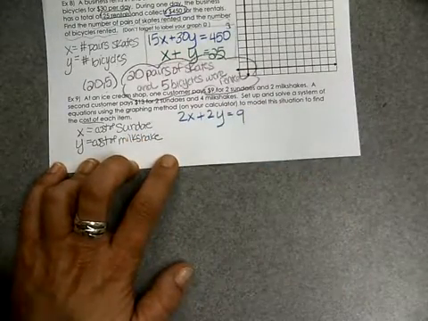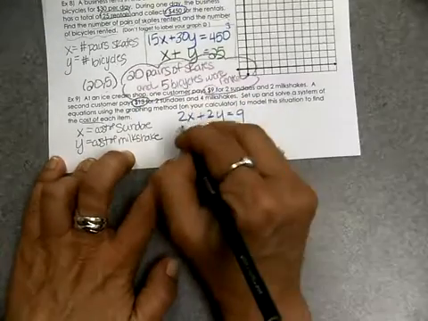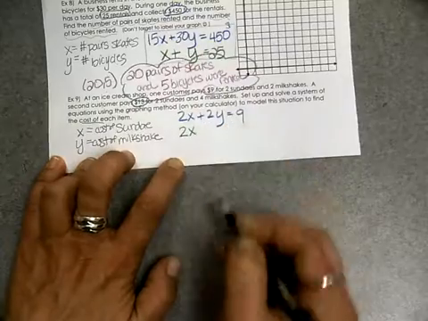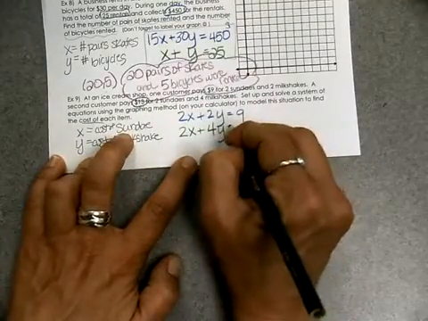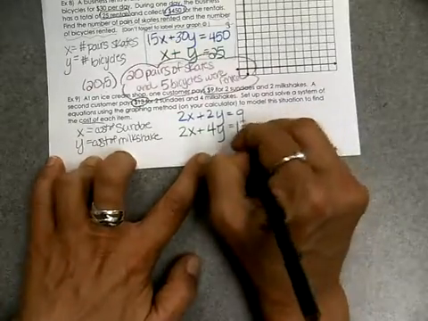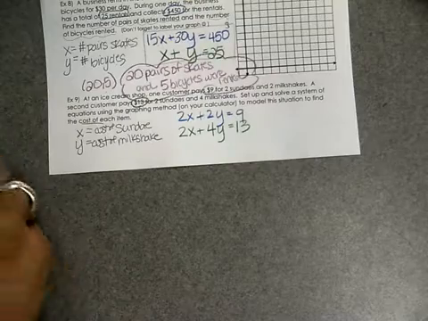Another total I have is $13. That was for 2 sundaes, 2X, and 4 milkshakes, 4Y. That would give me 13. Now I have that system and I can solve.